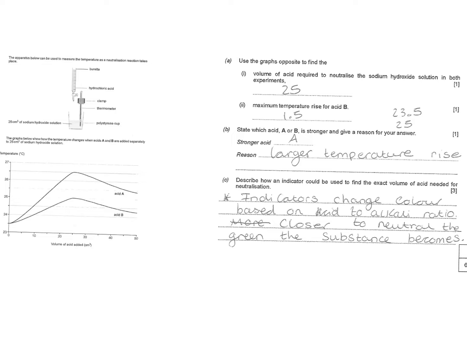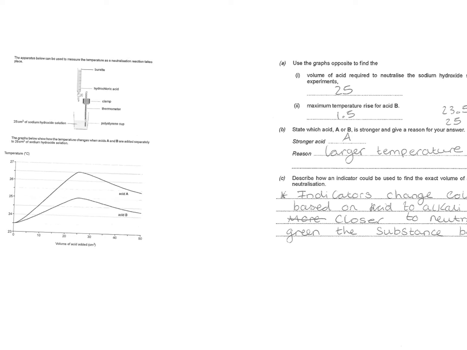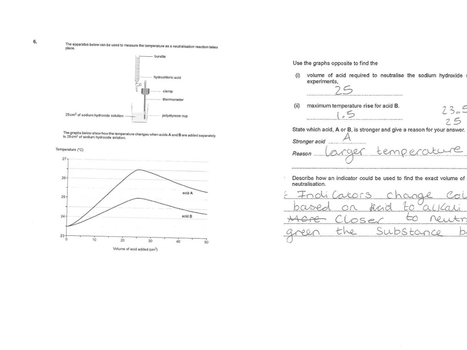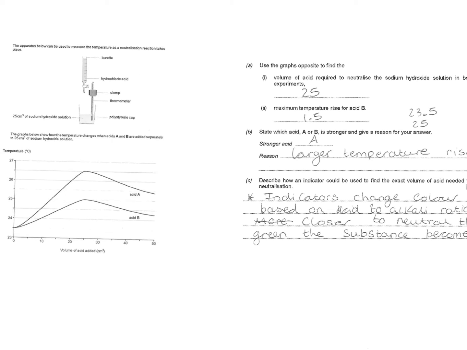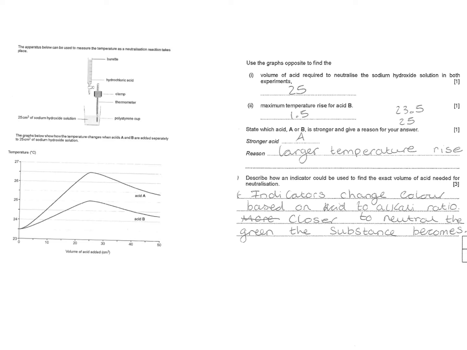Okay, so looking at this question, give the volume of acid required to neutralize them both. Okay, so they're both at 25, so it's going to be 25 degrees. Maximum temperature rise, okay, for acid B. Now be really careful of this. It starts at 23.5. Okay, if you look there, it starts at 23.5, and then it goes up to 25. So taking them away from each other will give you 1.5. Okay, state which acid is stronger. A, because there's a larger temperature rise.